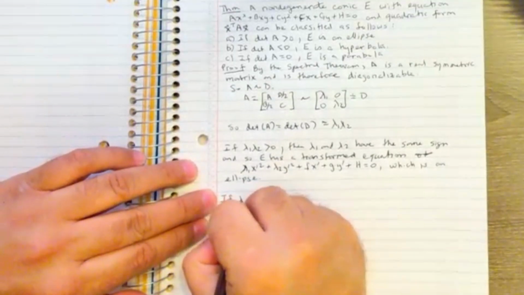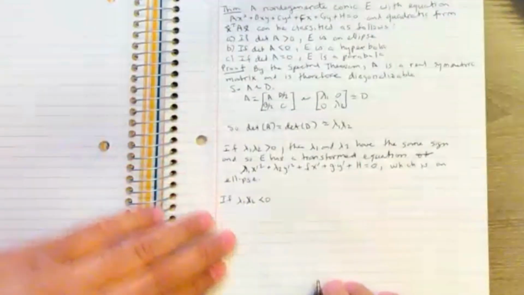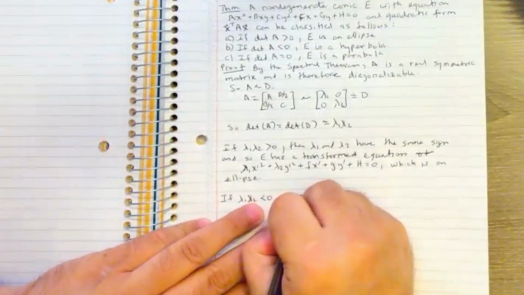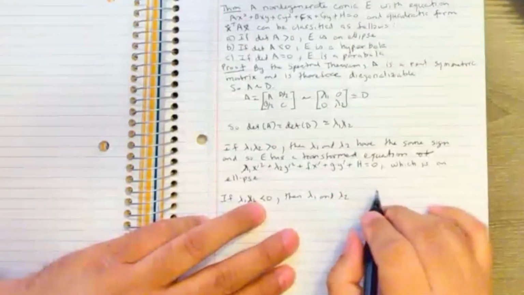Now, if lambda 1 times lambda 2 is negative, then lambda 1 and lambda 2 have opposite signs.